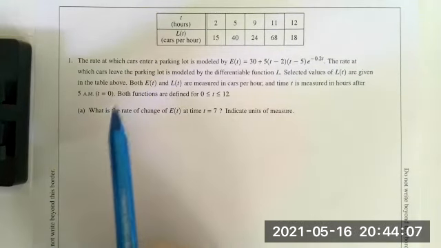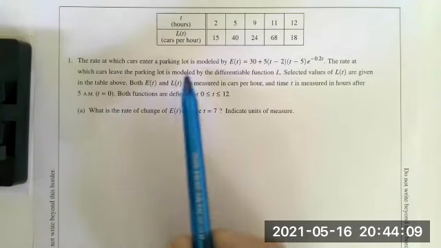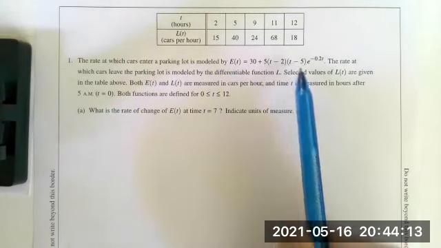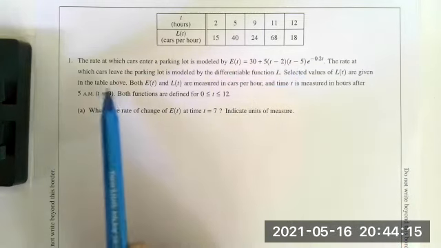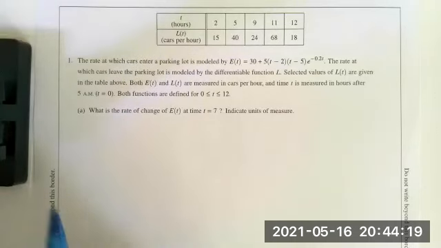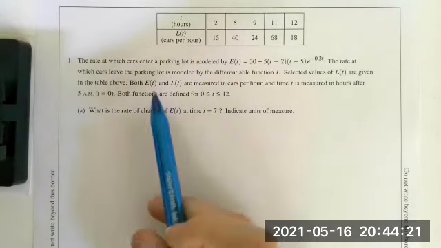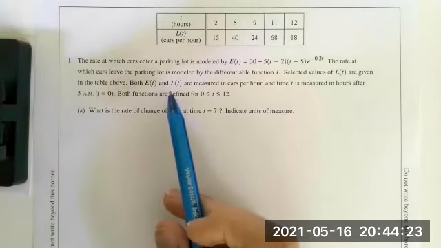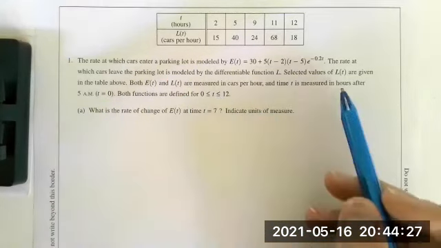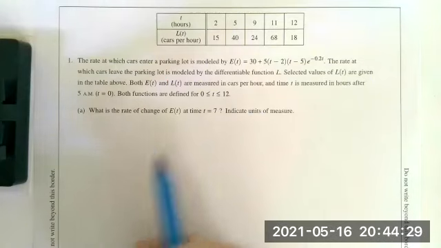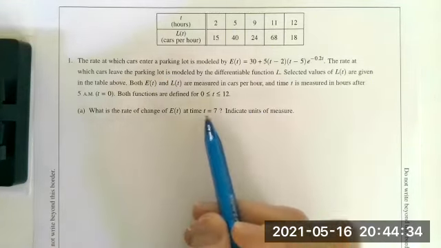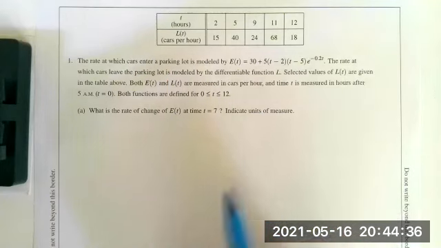So when we look at this problem, we are given the rate for cars entering a parking lot as a formula, and we're given the rate of cars leaving the parking lot in a table format. Both of the rates, entrance and leaving, are measured in cars per hour, and we're talking about hours after 5 a.m. For part A, what is the rate of change of E of t at time t equals 7? Indicate units of measure.